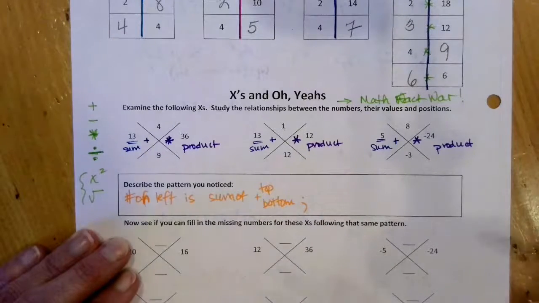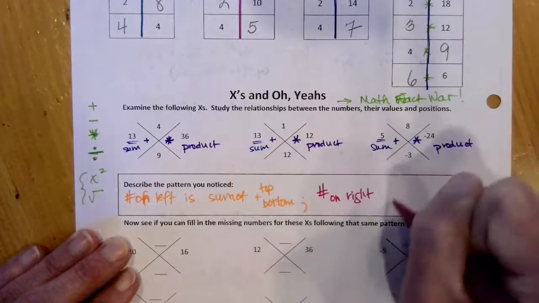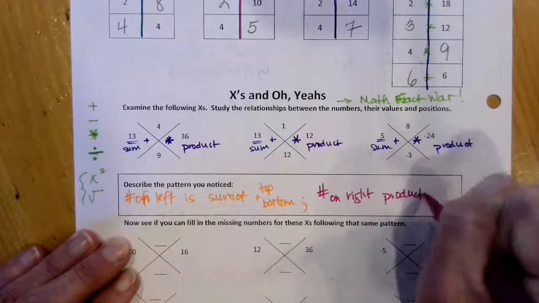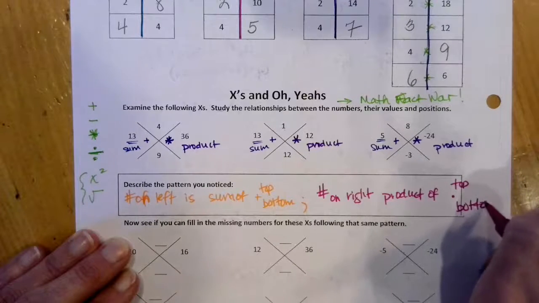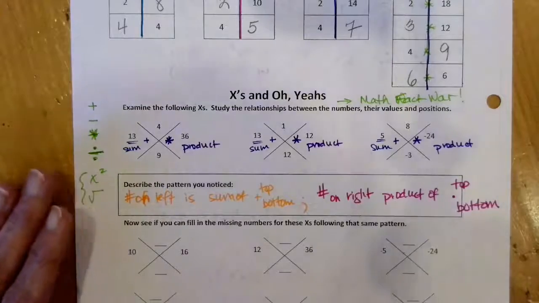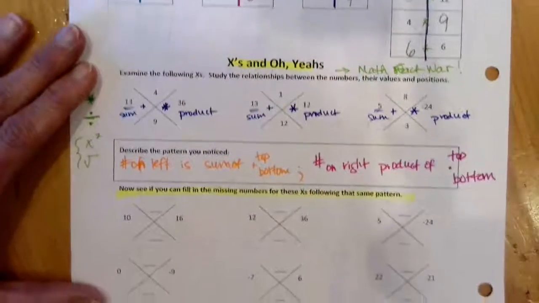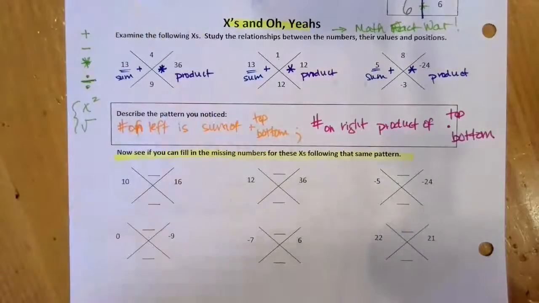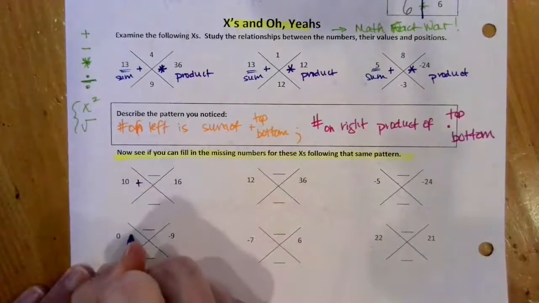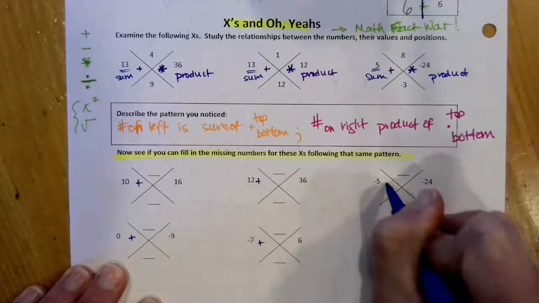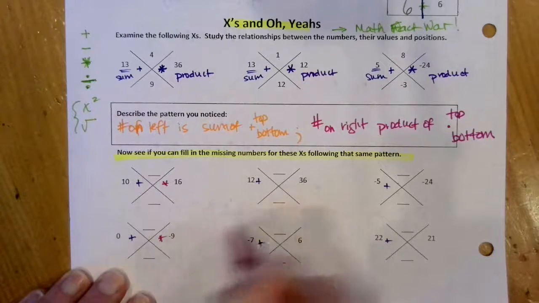And then, of course, we have the number on the right is the product of the top times the bottom numbers. Okay. So now that we have that number puzzle memorized, why don't you go ahead and see if you can fill in these numbers and find 2 numbers that add to this number and multiply to this number.